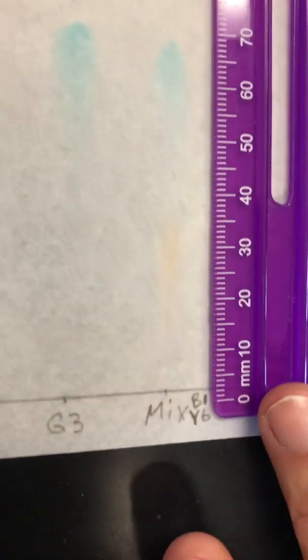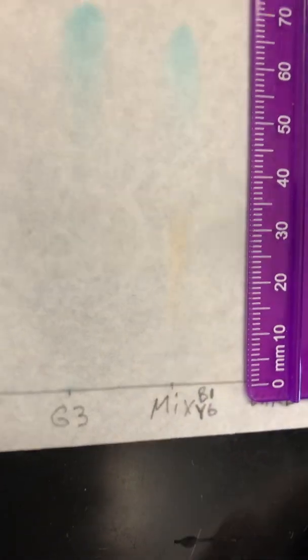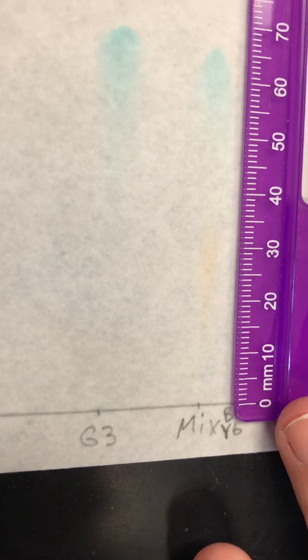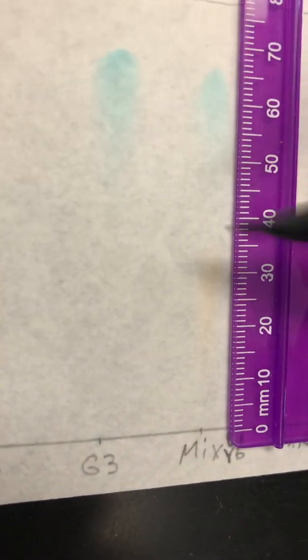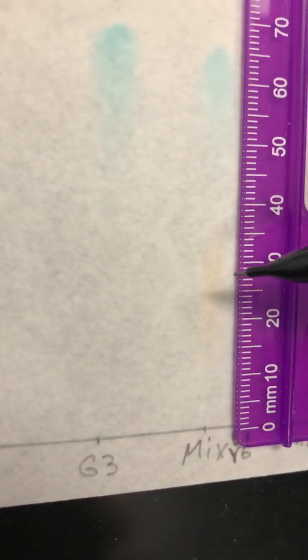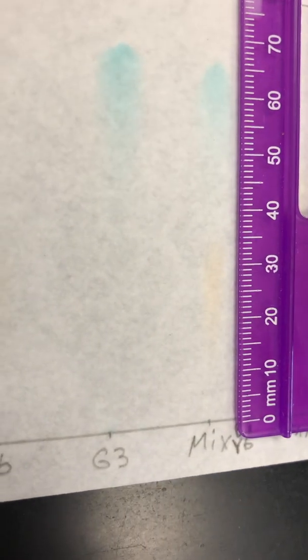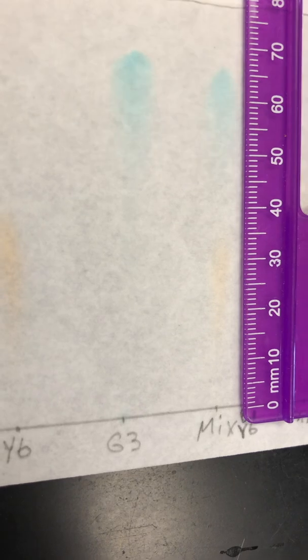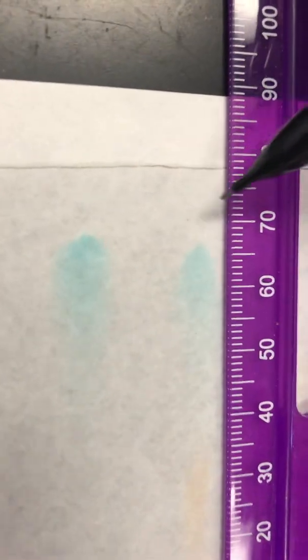All right, next is the mix. So you know what two we used. We used B1 and Y6, okay? So first let's do the Y6. Here's our Y6. Go ahead and measure that D spot, and then measure your D solvent.